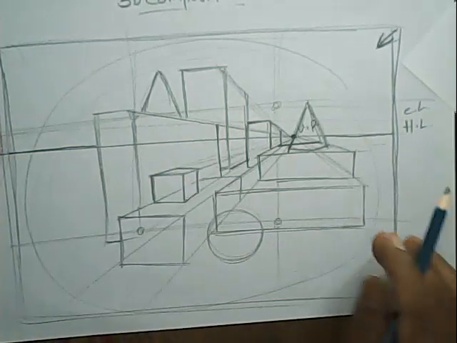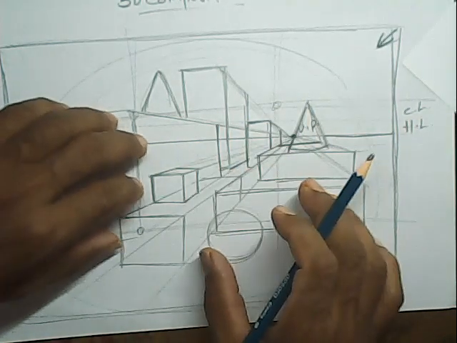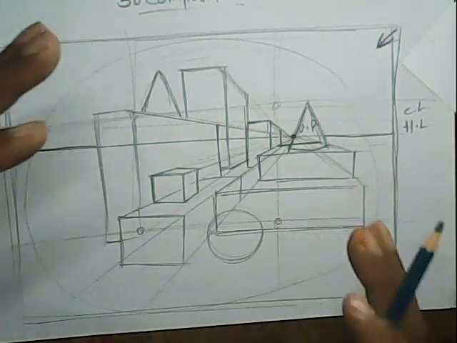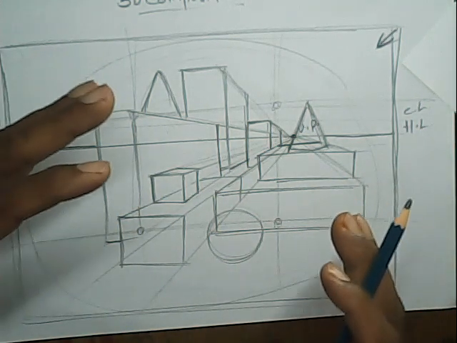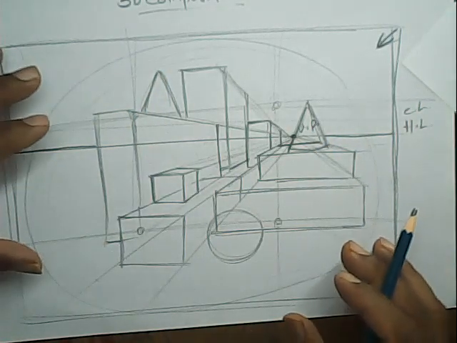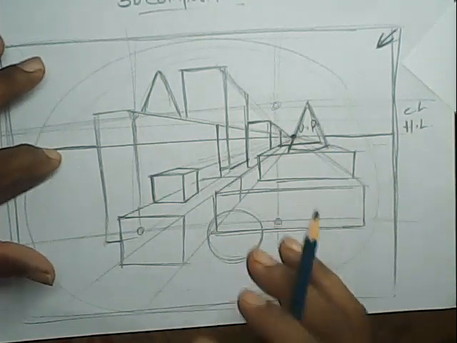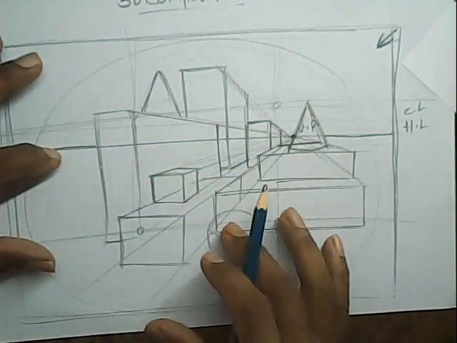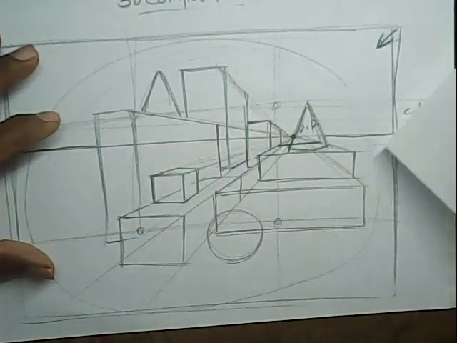On the table, the objects are kept like that. So that is the base where the 3D shapes take their place, like a platform in this composition. That is the baseline.